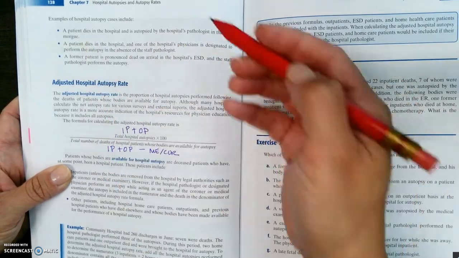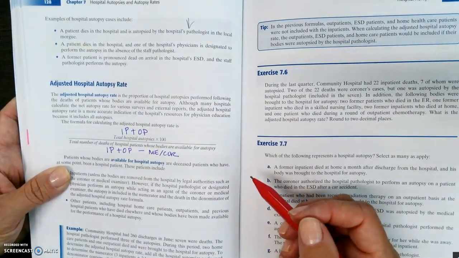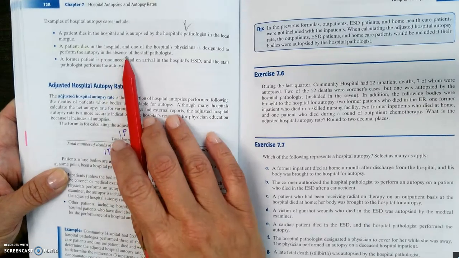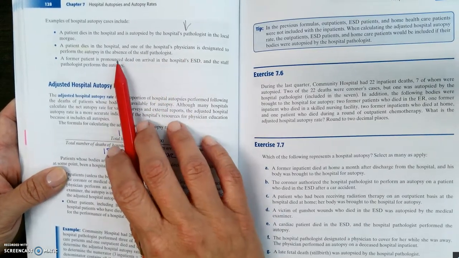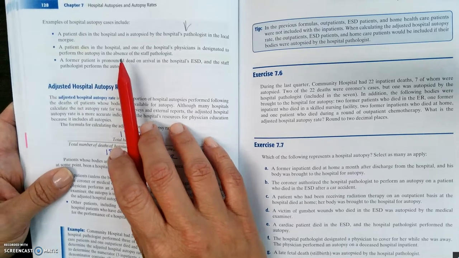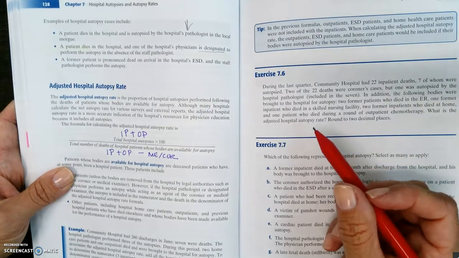Now the reason we can count them is because of this guy right here, because our hospital pathologist is taking care of it. A patient dies in the hospital and one of the hospital's physicians is designated to perform the autopsy on behalf of the staff pathologist. And that's why right there, because they've been designated to do so.